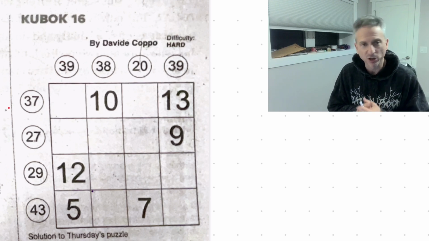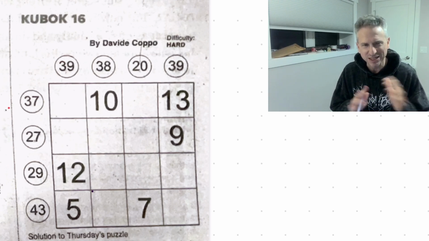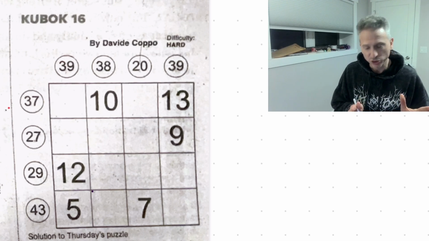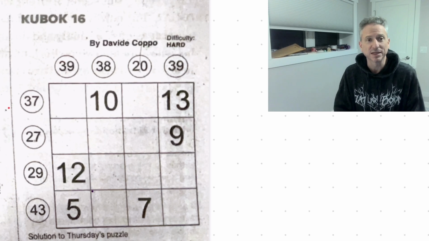Today I picked a hard Kubok. I actually haven't done this one, so I'm a little worried because I'm hoping it's not too hard. I did that so that I could show you a few of the techniques used, but let's go ahead and get started. First, what is Kubok 16?